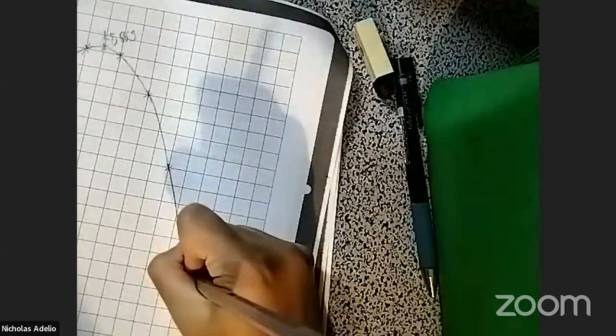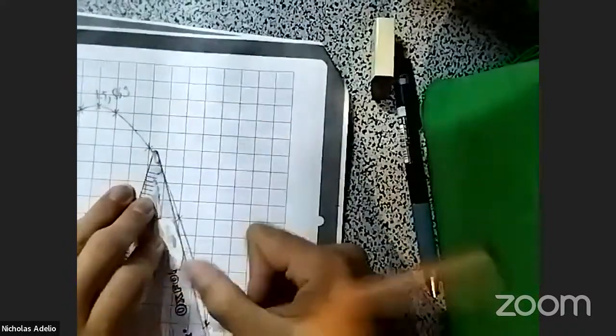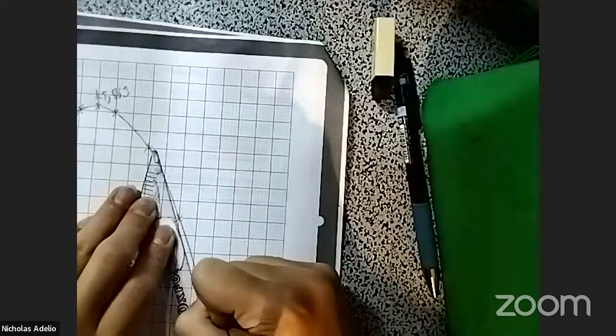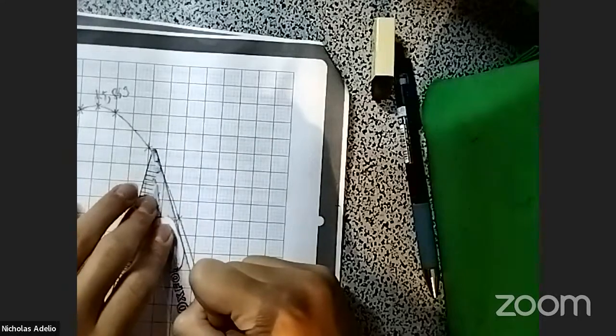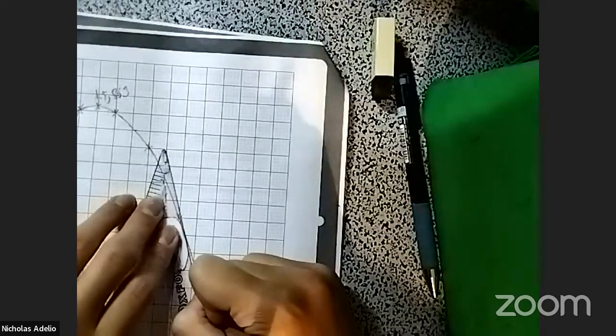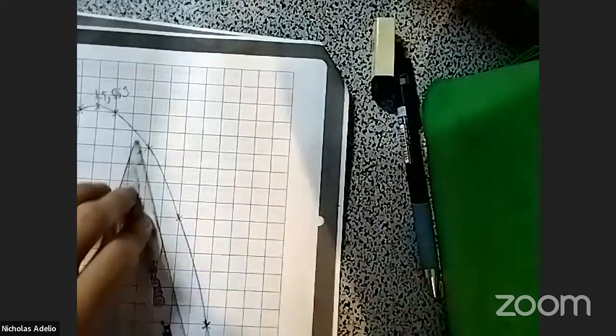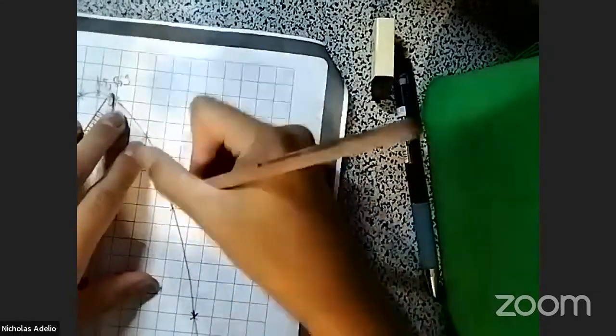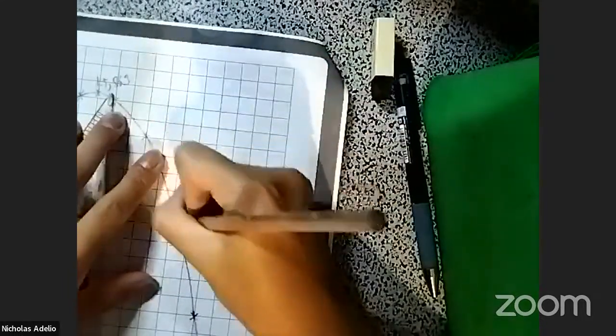Let me see your ruler. So you want me to find a tangent? I'm just gonna put my point there. Let me see your tangent. After you draw the tangent line, let me see it. Okay, that's actually hard. It depends on your skill.